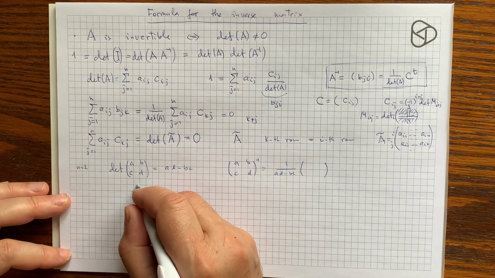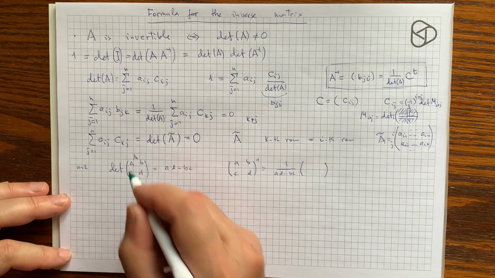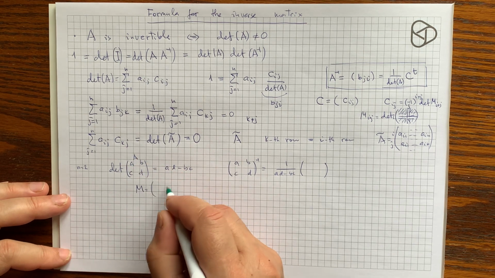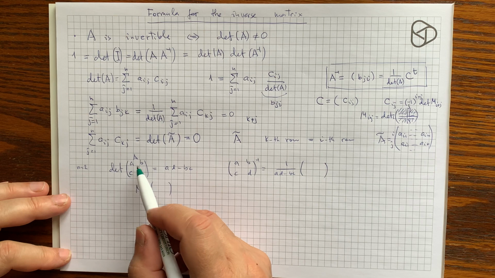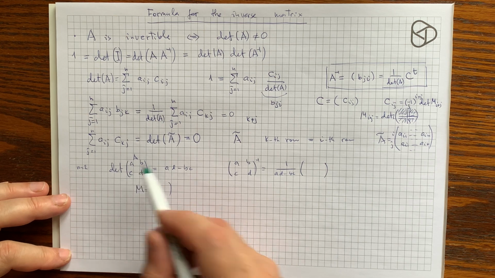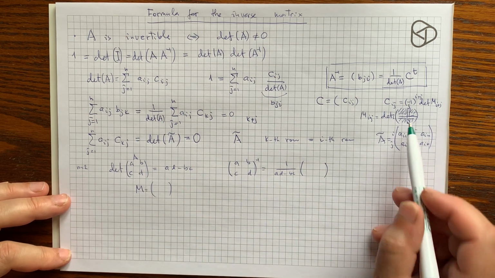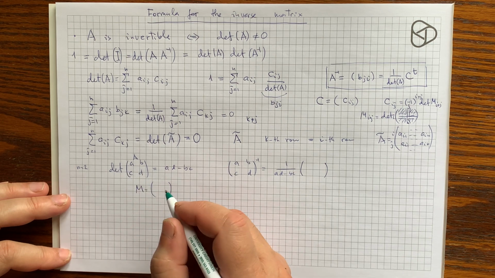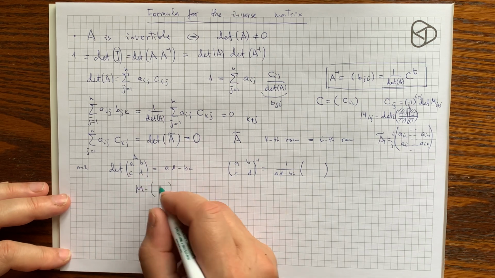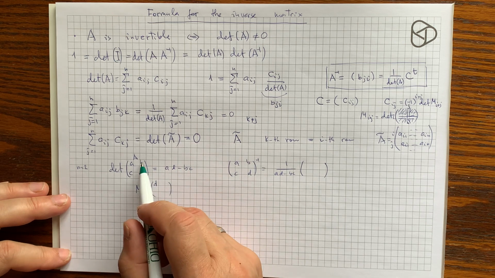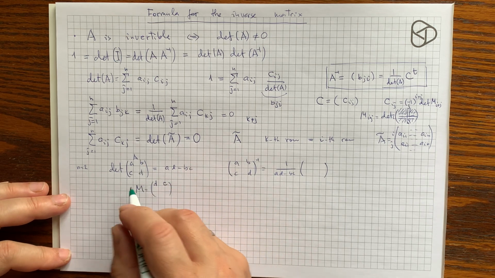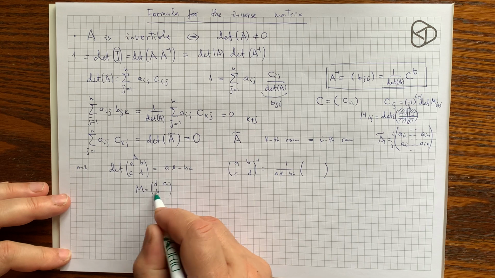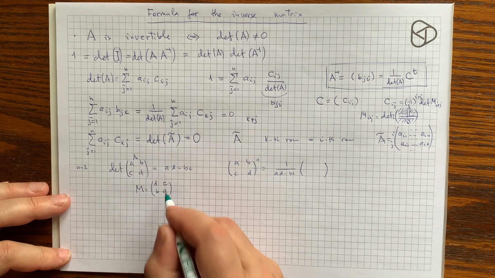So the minor matrix for this matrix A will be just matrix entries, right? Because we're supposed to compute the determinants of 1 by 1 matrices. So for this entry, the minor will be just what is not in the first row and first column, so that will be D. For this entry, the minor will be C. For this, it will be B, and for that, it will be A.